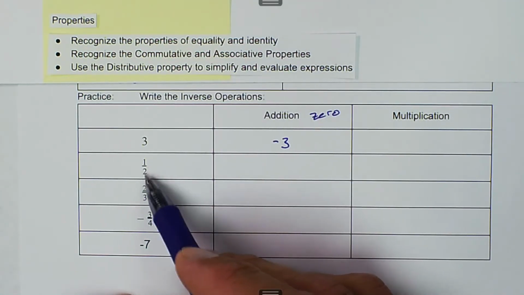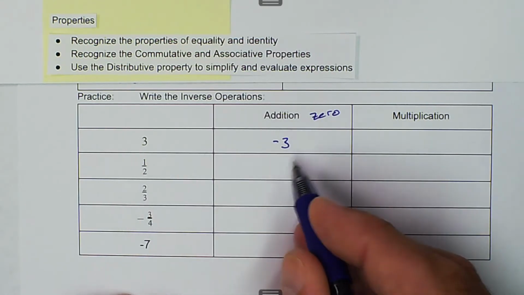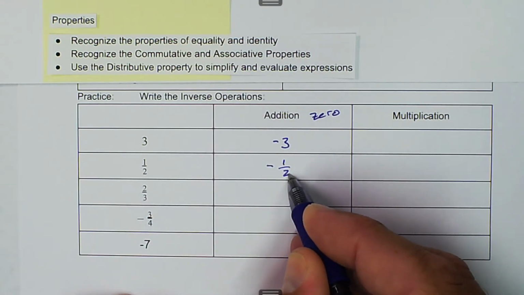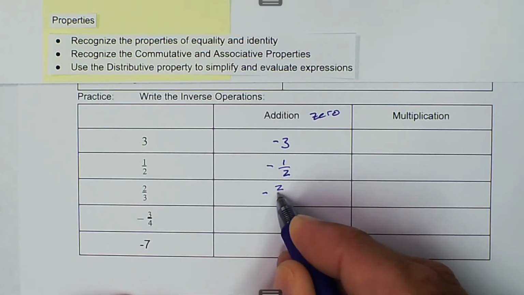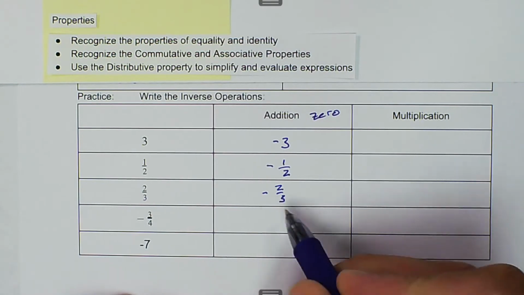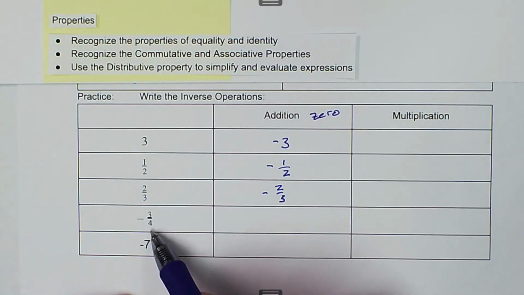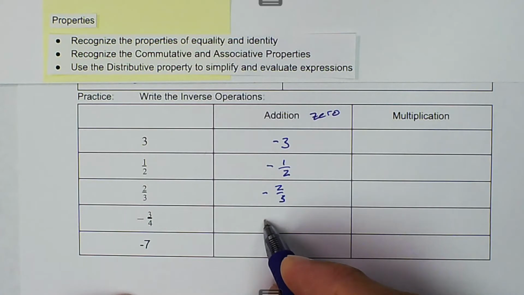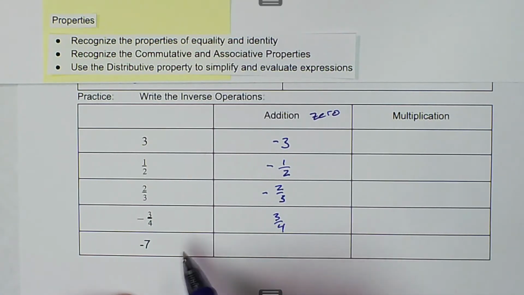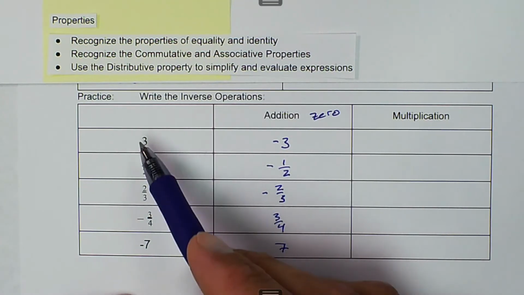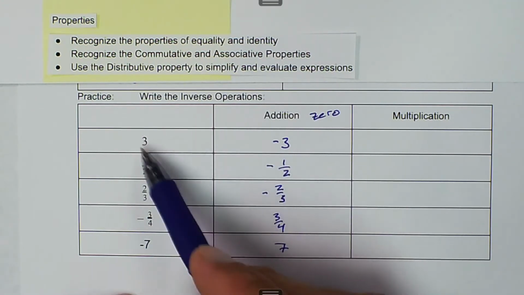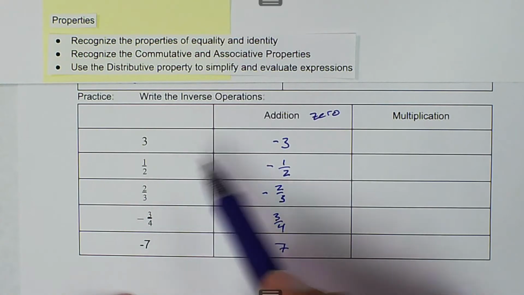If we had positive 1/2, how would we get 1/2 to be to 0? This is positive, so we would just subtract 1/2. Positive 2/3, we would subtract 2/3. Negative 3/4, how do we get back to 0? We go with a positive 3/4. And negative 7, how do we get back to 0? We add 7. So that's the addition inverse. Basically, we use the opposite sign with the same value.